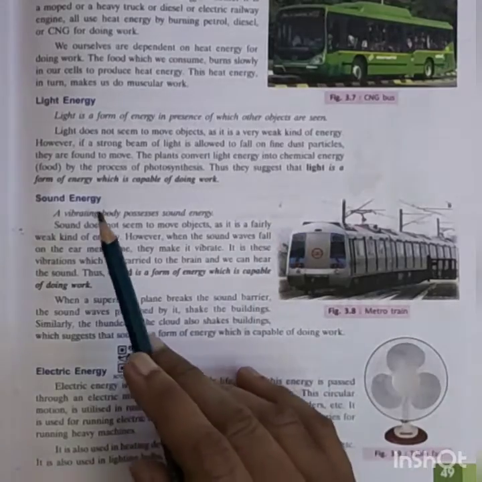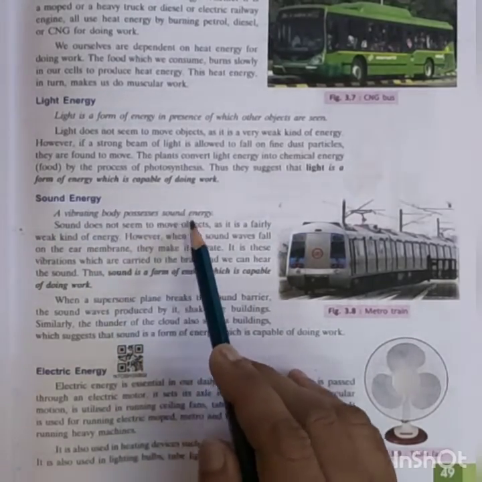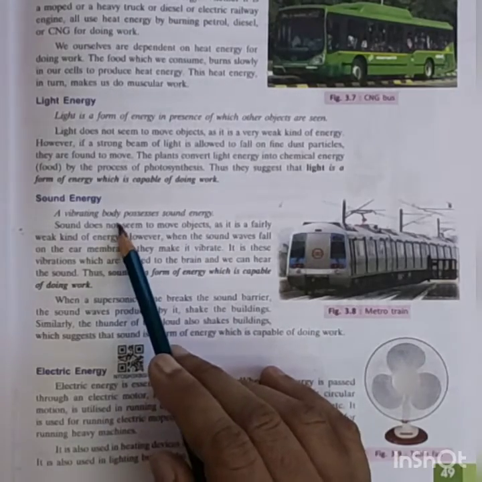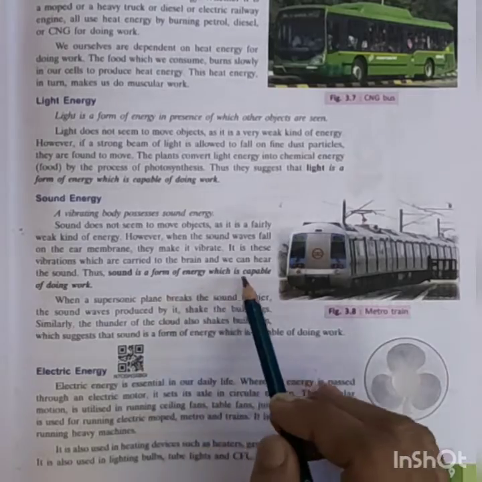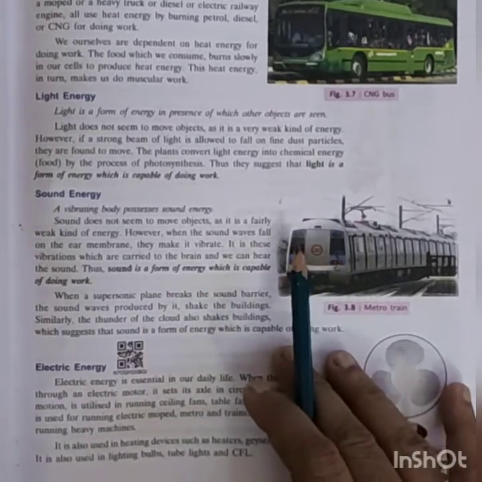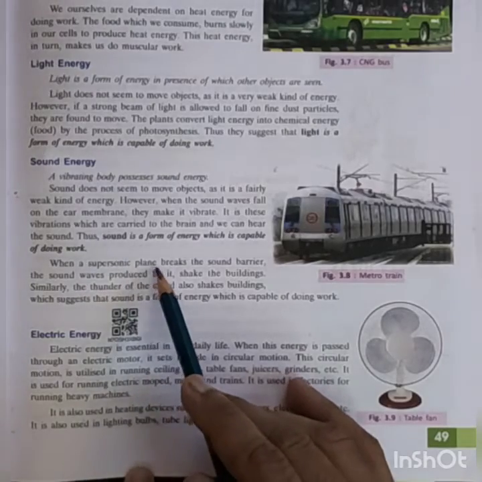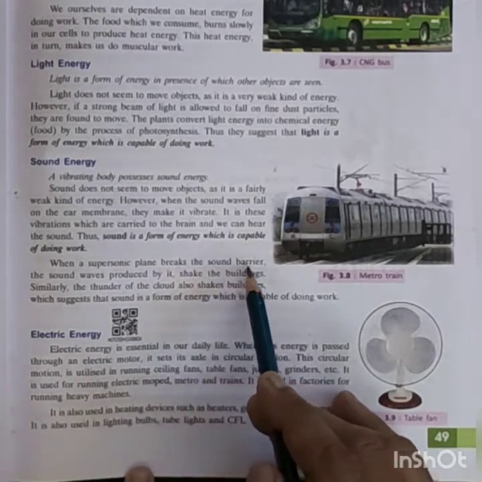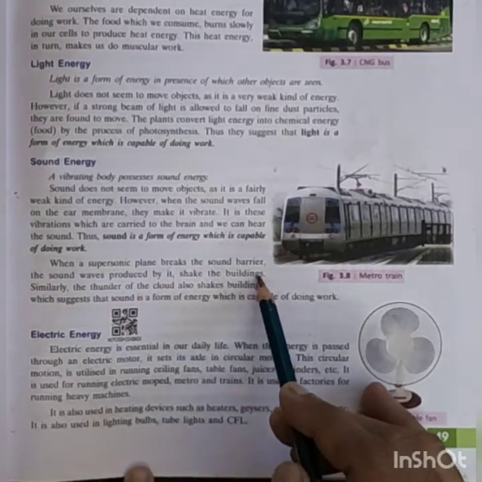Next we have sound energy. A vibrating body possesses sound energy. Sound is a form of energy which is capable of doing work. When a supersonic plane breaks the sound barrier, the sound waves produced by it shake the building.